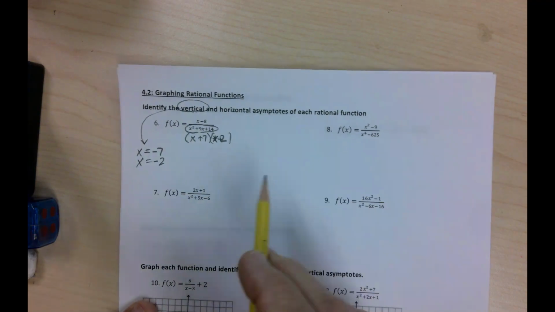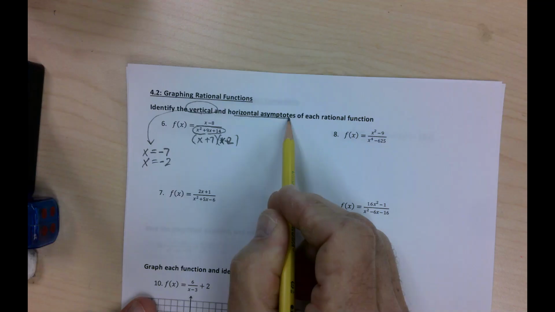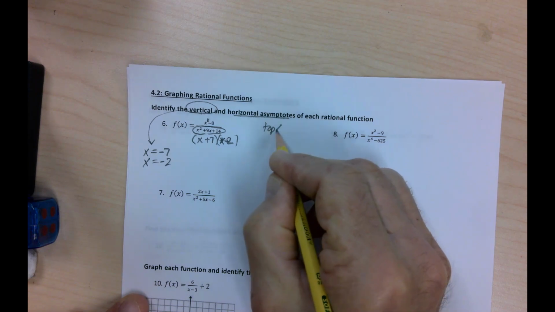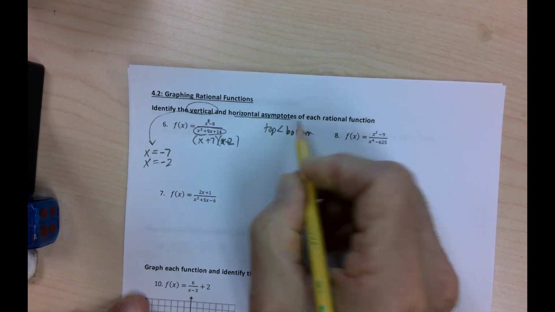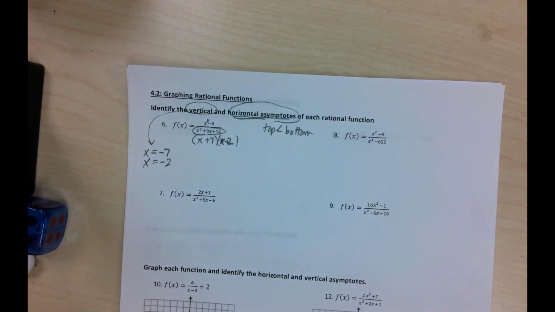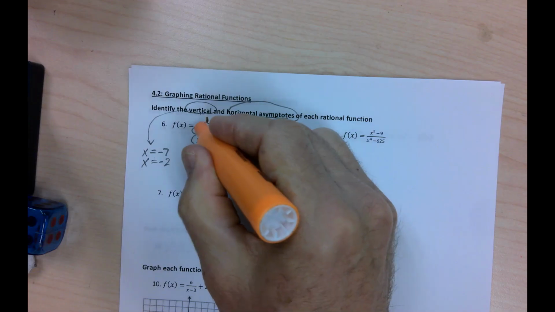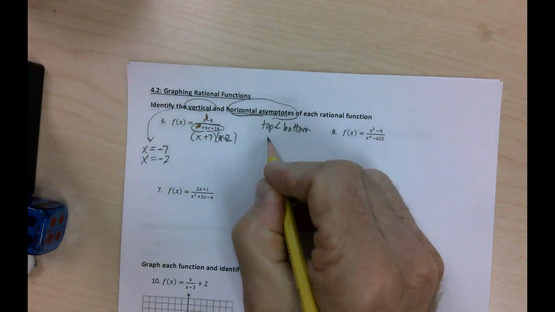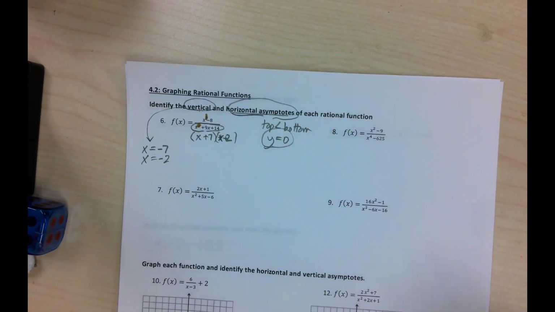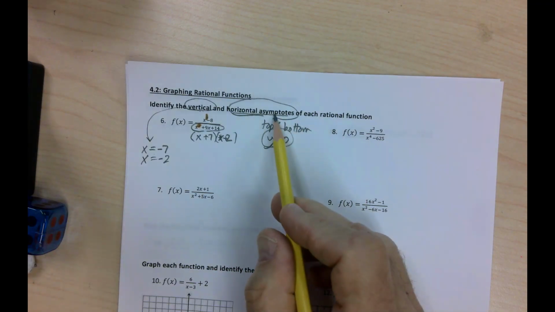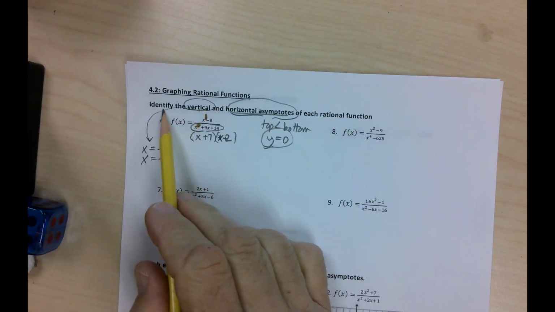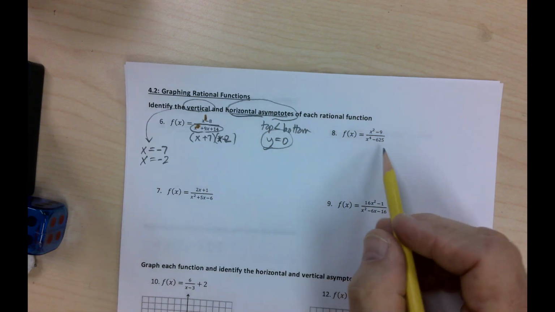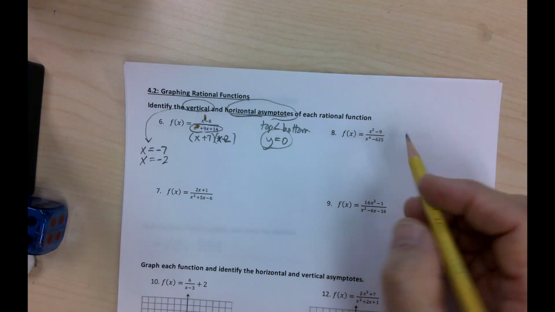Now the horizontal asymptotes, if we remember our rules, if the top degree is less than the bottom, that's the rule for the horizontal asymptote, and that's what we have right here. We got a 1 and we got a 2. And so the rule for that is your horizontal asymptote will be y equals 0. Doesn't say simplify, so don't factor. They're just straightforward questions. So they're kind of messing with you now.